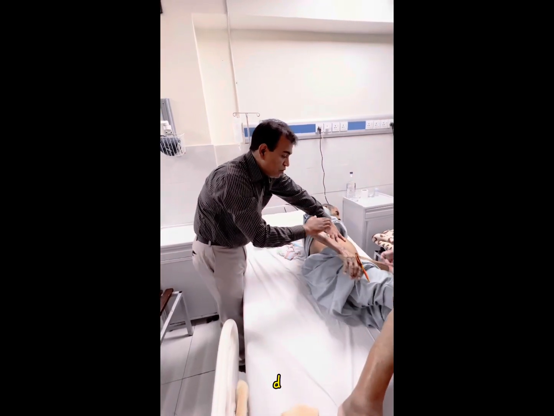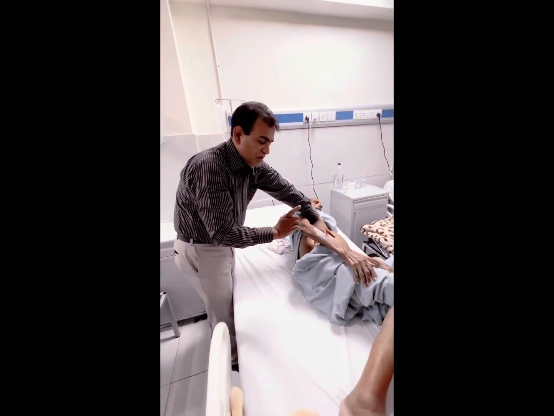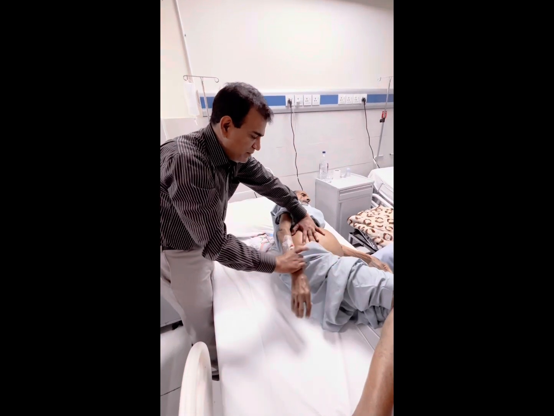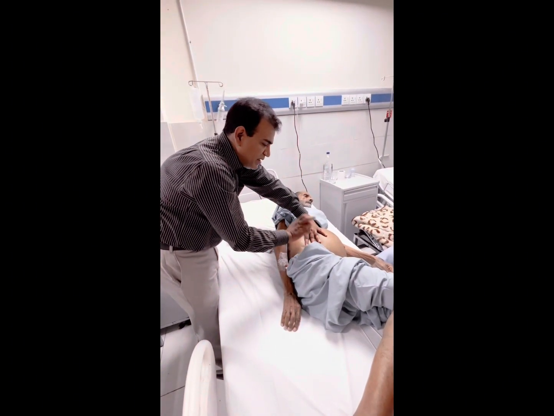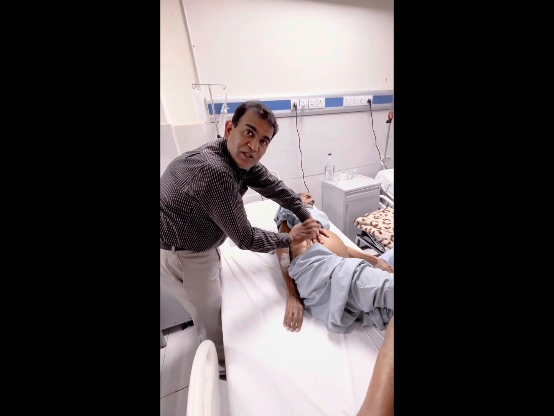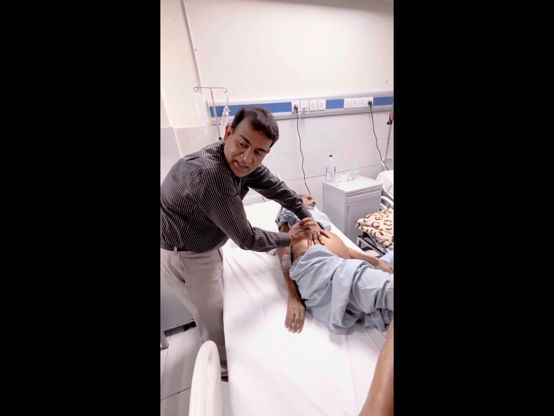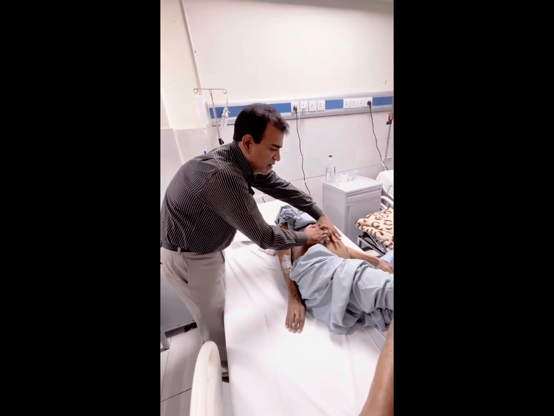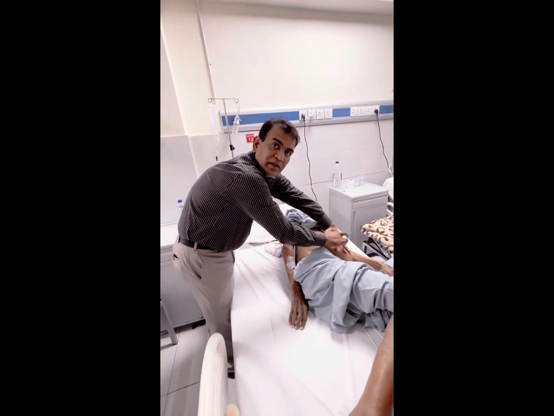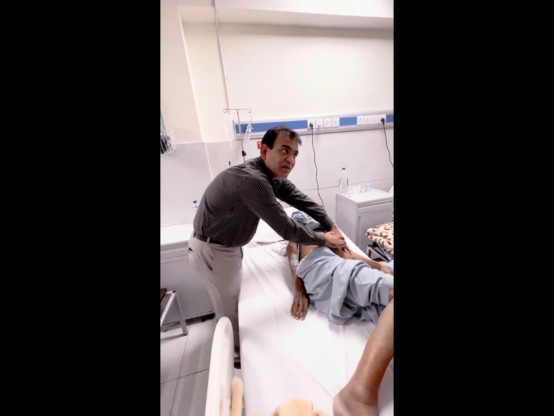But don't move your fingers. Now wait for a few seconds and then tap. So there is a significant difference between the two. Now again. So this is the area of dullness.